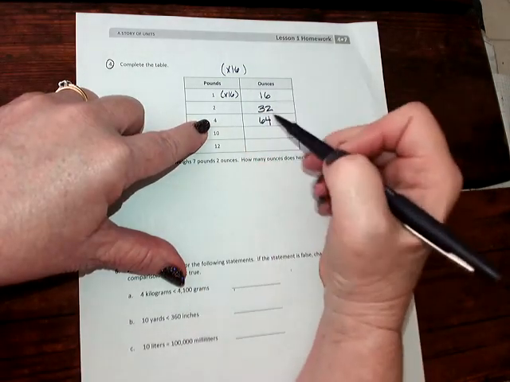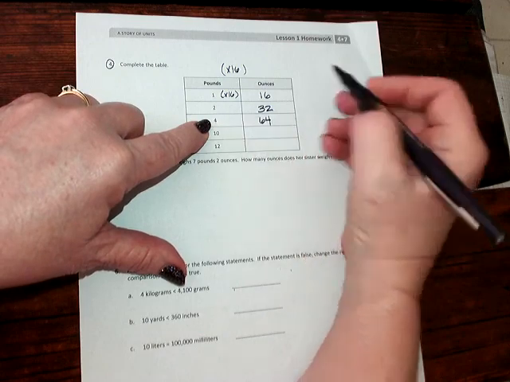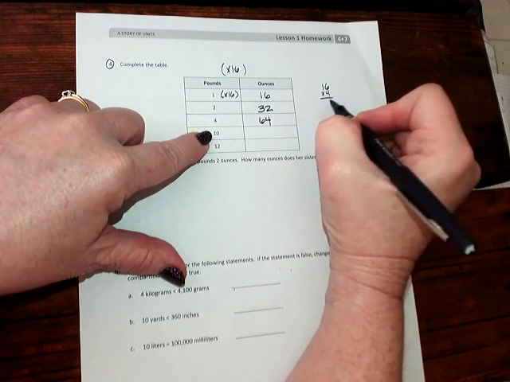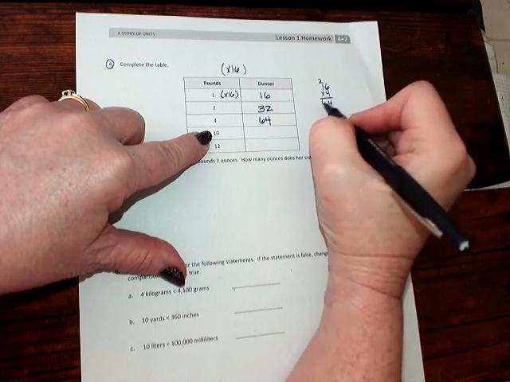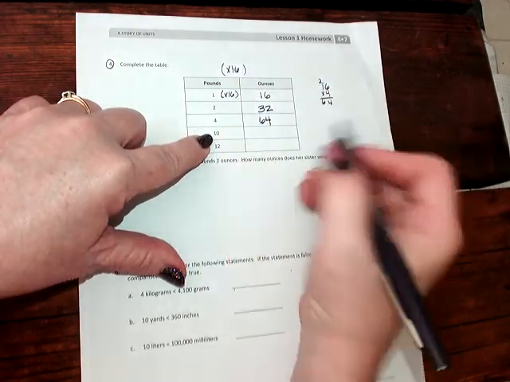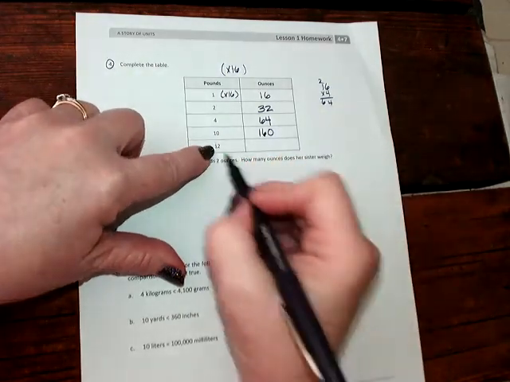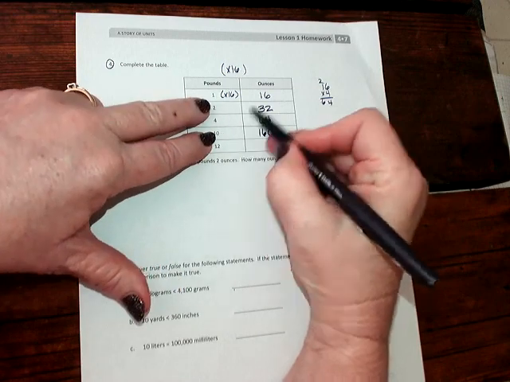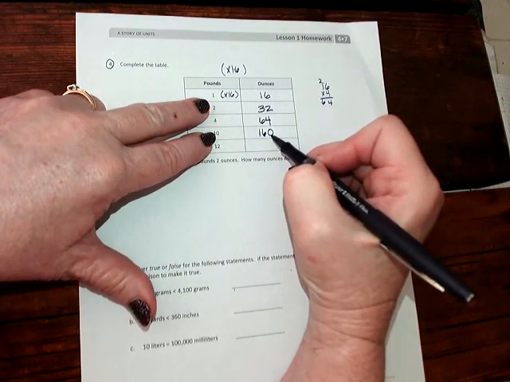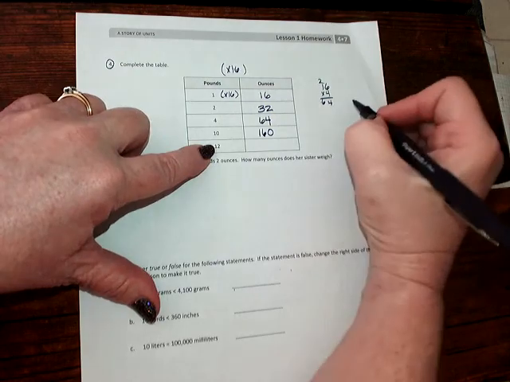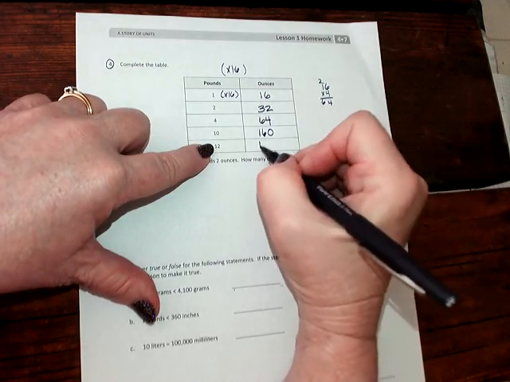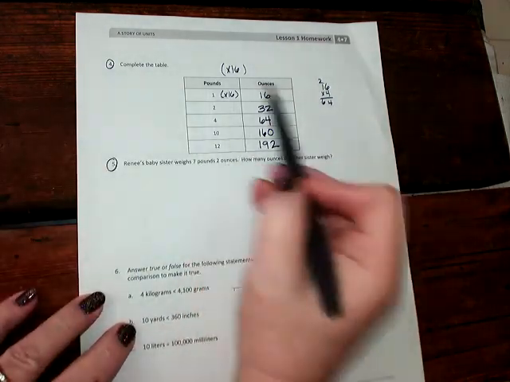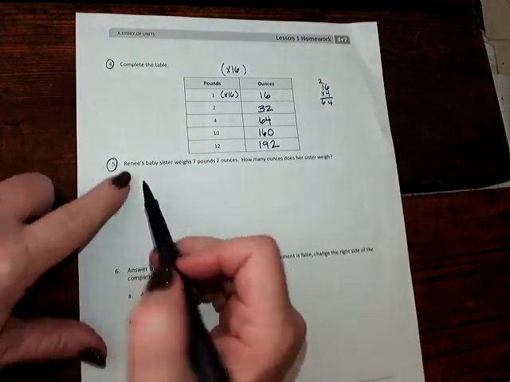And if you're not sure what it is, you don't have to have it in your head. You just make a little math problem over here of 16 times 4, and you'll come up with 64. 10 times 16 is 160, and 12 times 16, I could either take 10 and 2 and add the 32 to the 160 to get the 12, or I could just say 16 times 12. Either way, I'm going to come up with 192. So I've completed my first conversion chart, and now I have a question.